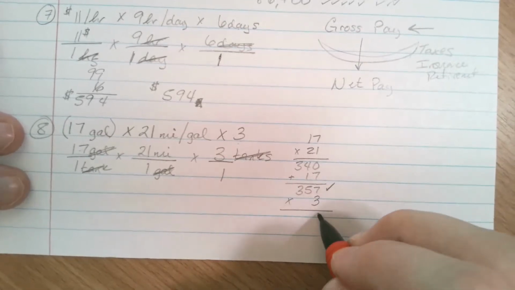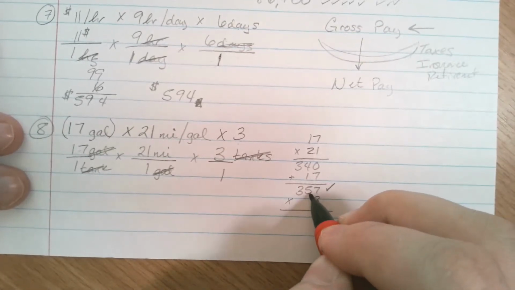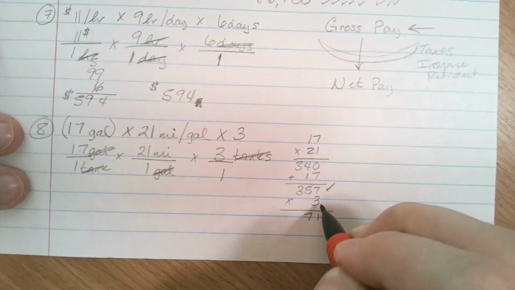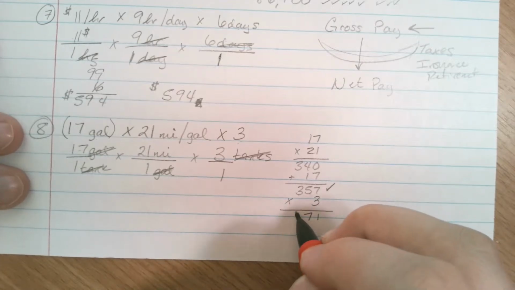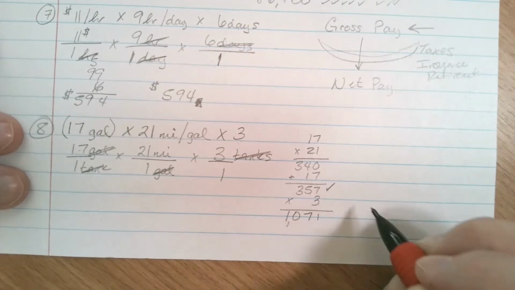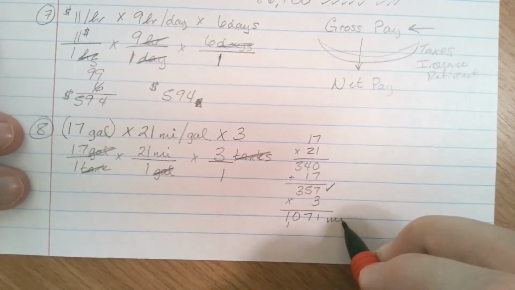And then 7 and 3 is 21. 3 and 5 is 15, 16, 17. 3 times 3 is 9. Carry the 1, so you should have 1,071 miles.